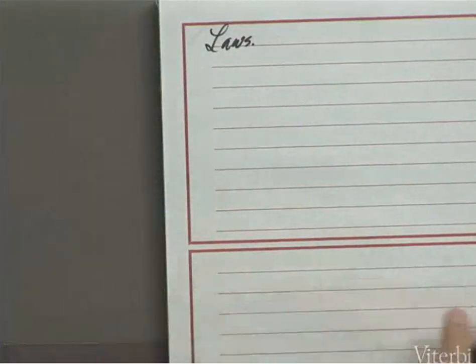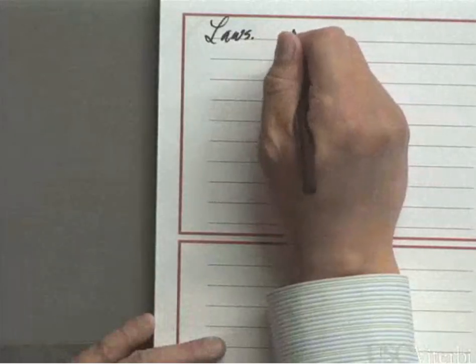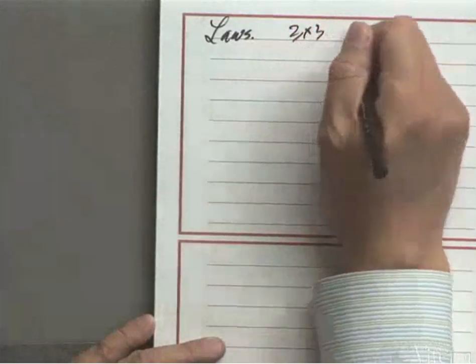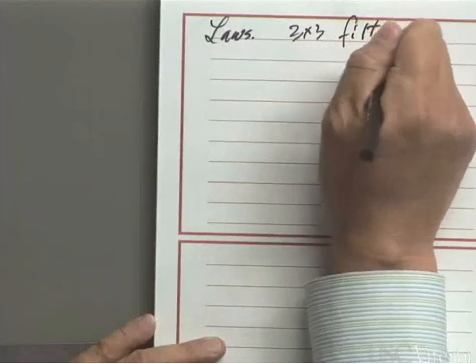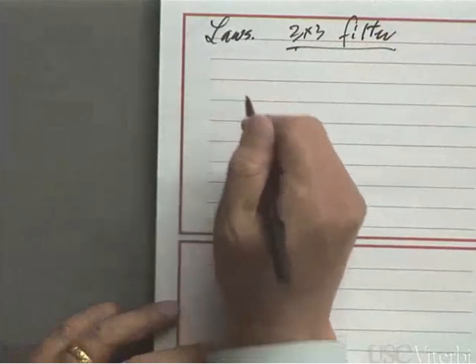So the Laws filter, let me explain how Laws handled this. Laws defined 3x3 and 5x5 filters. Let's start from the simpler case. First he tried to define the 3x3 filter.